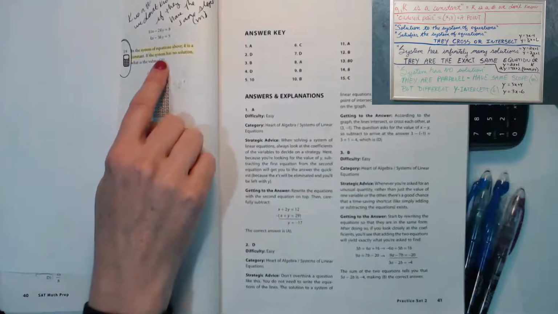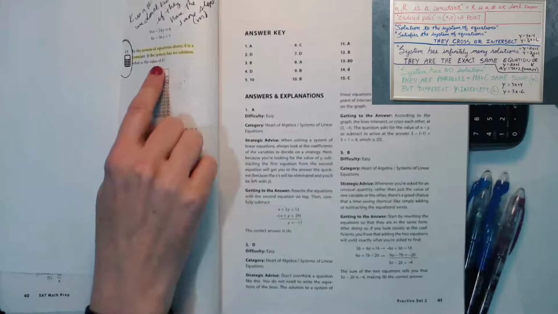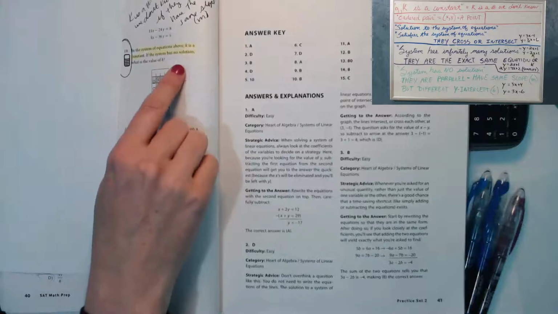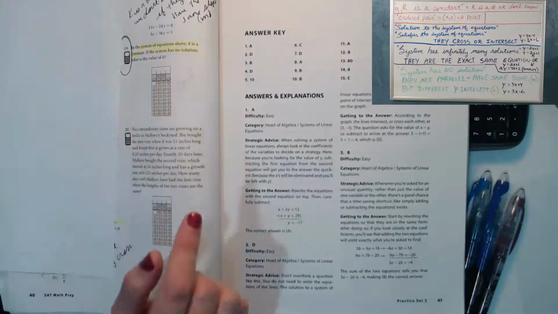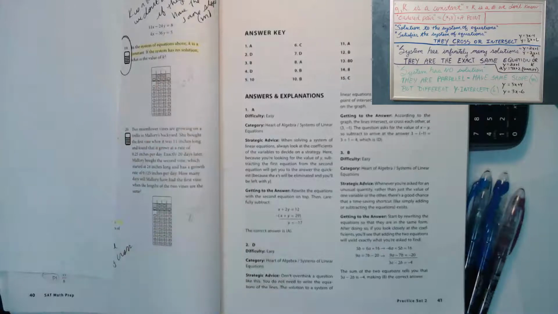19. In the system of equations above, k is a constant. If the system has no solution, what is the value of k? Okay, so 19 is saying k is a number we don't know. These lines are parallel, have the same slope m. What is k?